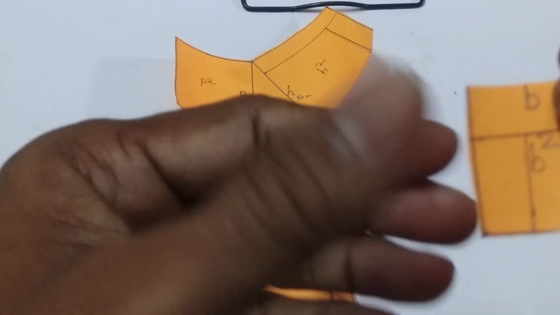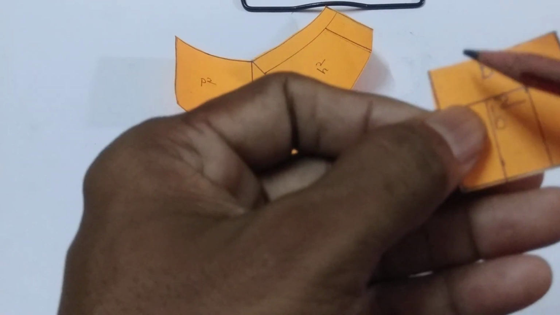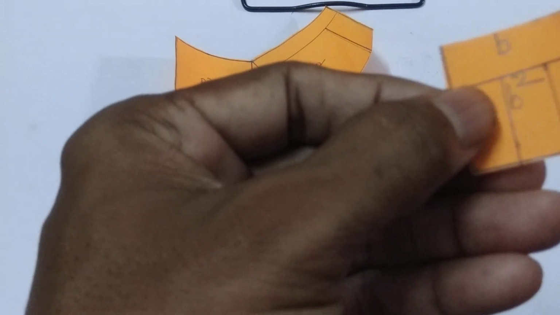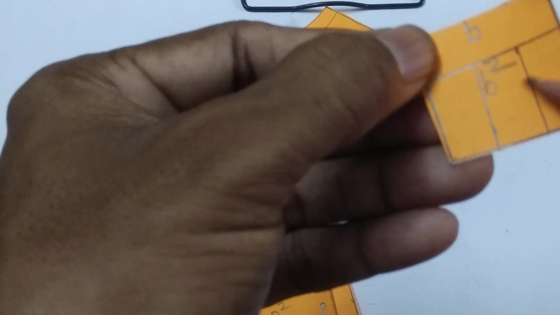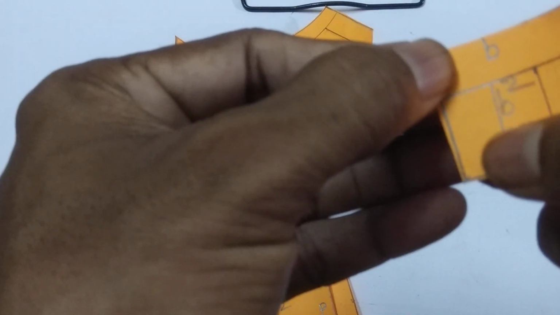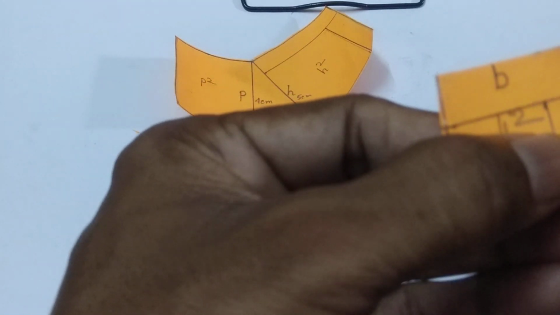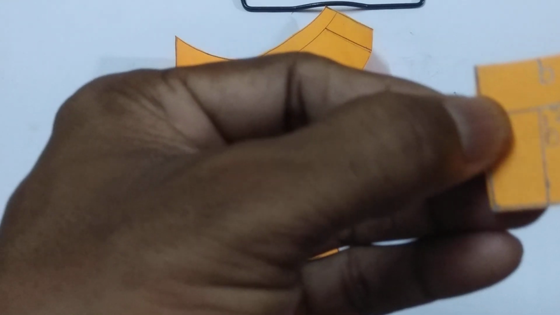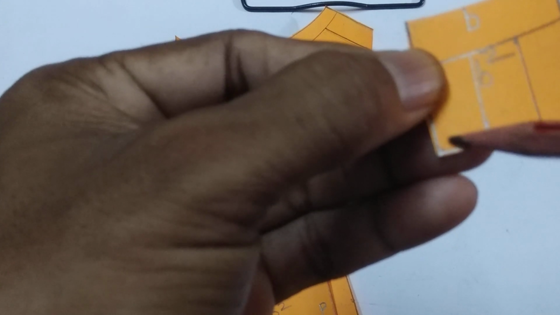We divided it into 4 parts. Since we have taken this base as 3 cm, 3 into 1, this is 3 square. This is 1 into 2, 2 square centimeter, 2 square centimeter. That is 2 square centimeter plus 2 square centimeter, 4 plus 2, 6, plus 3, 9 square centimeter. Because this is 3 and this is 3, 9. We have divided it into 4 parts, 1, 2, 3, 4. This is 3 into 1, this is 1 into 2, this is 1 into 2, this is 1 into 2.